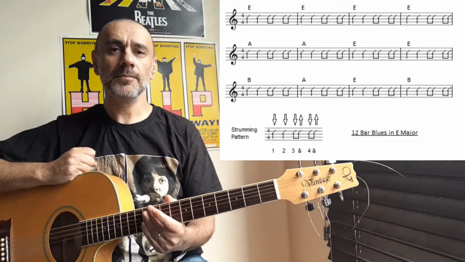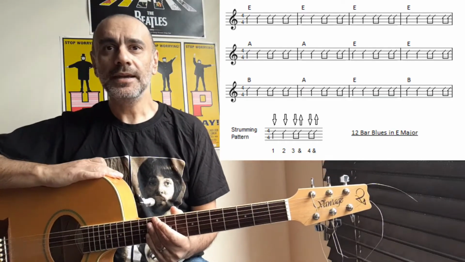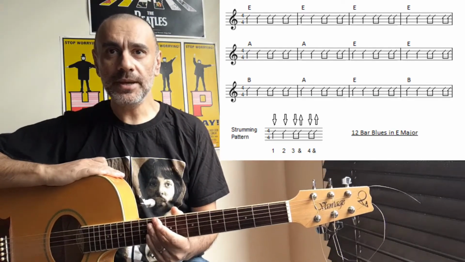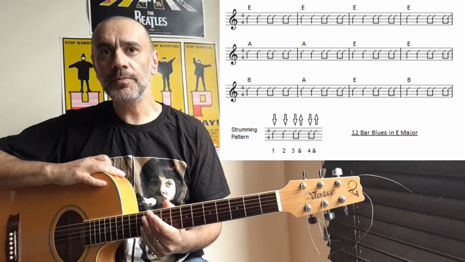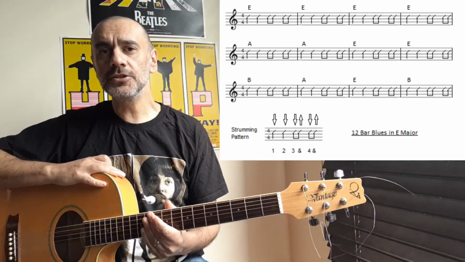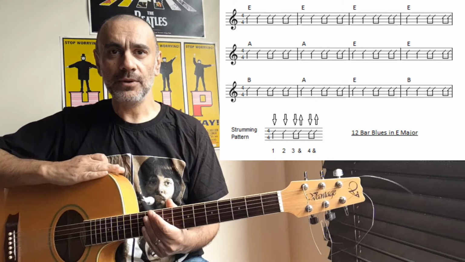You can see the progression up there. There are 12 bars and each bar has 4 beats in it. And for the rhythm, we'll be sticking to a very simple pattern. The pattern is just going to be down, down, down, up, down, up.